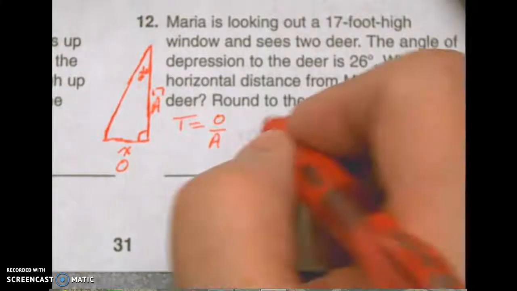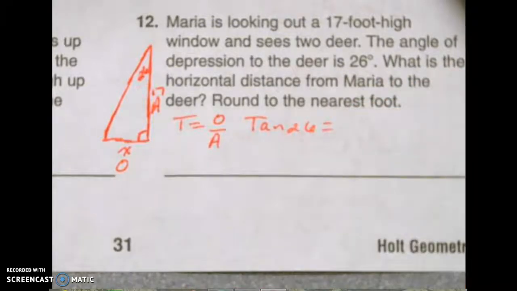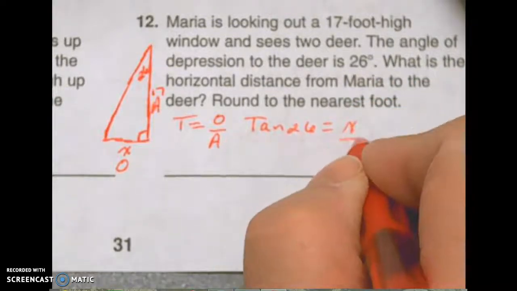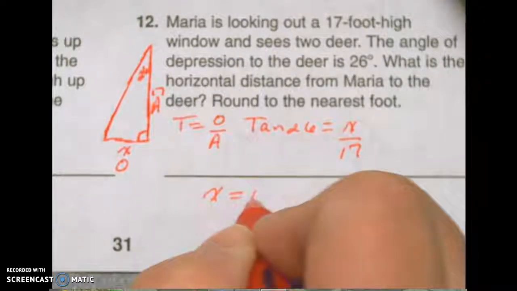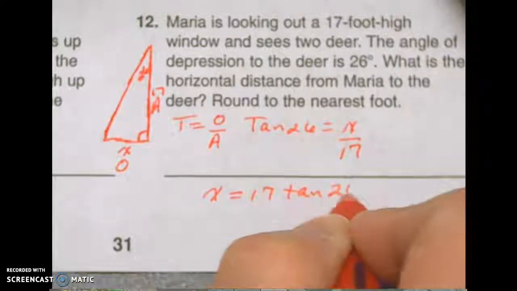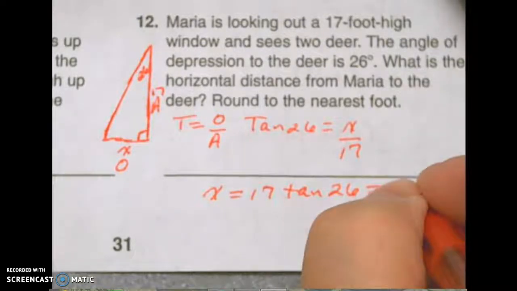And when I set up my problem, I'm going to say that the tangent of 26 degrees is equal to the x that I'm looking for divided by the 17 that I have. Again, in order to solve that, I'm cross multiplying. So my x will be 17 times the tangent of 26. And that's just another number crunching exercise. 17 tan 26 gives me 8.29. So we want to know how far is she from the deer to the nearest foot, about 8 feet.